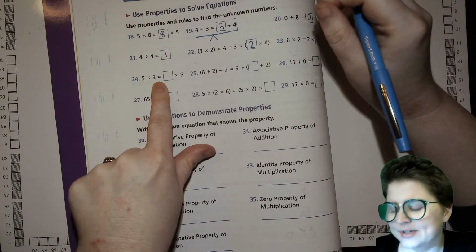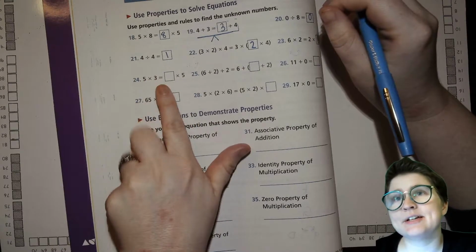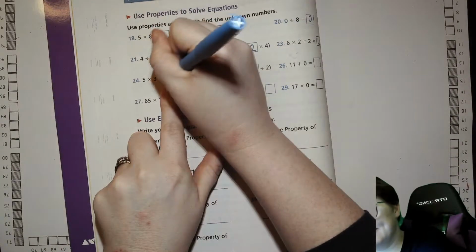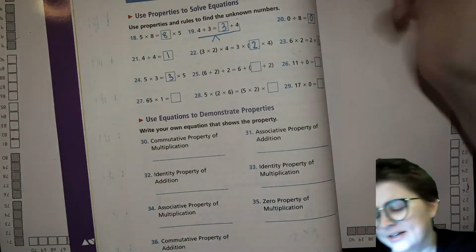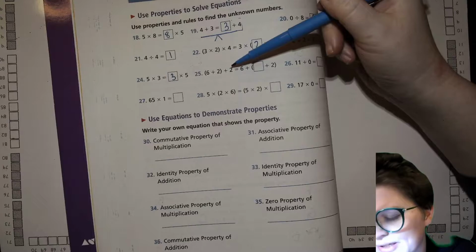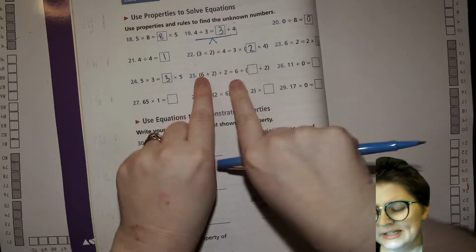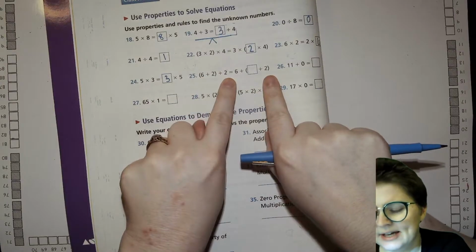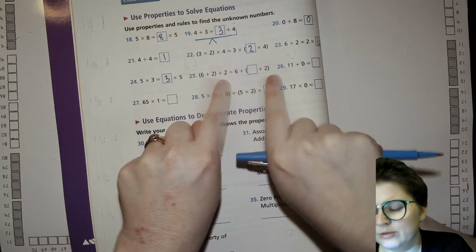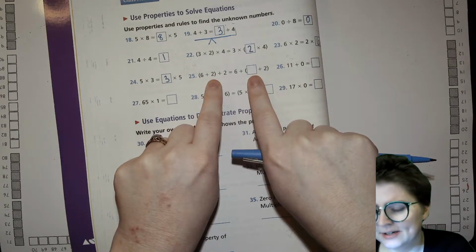5 times 3 equals what times 5? So the 5 is on both sides. What's missing right here? The 3. Good. 6 plus 2 plus 2 equals 6 plus blank plus 2. Both sides have the 6. Both sides have that plus 2. It's grouped a little differently, but that doesn't matter because of the associative property, right? But what has to go right here? 2.